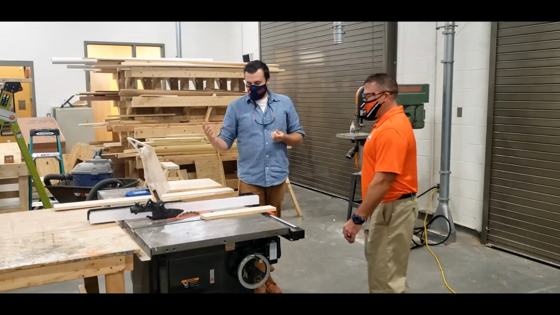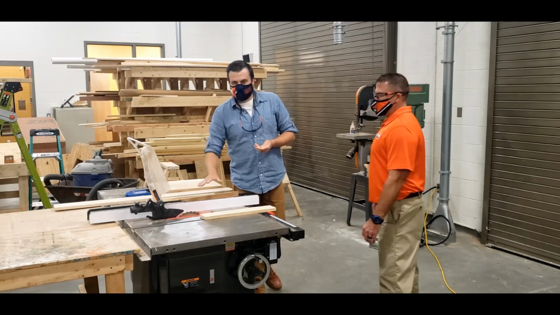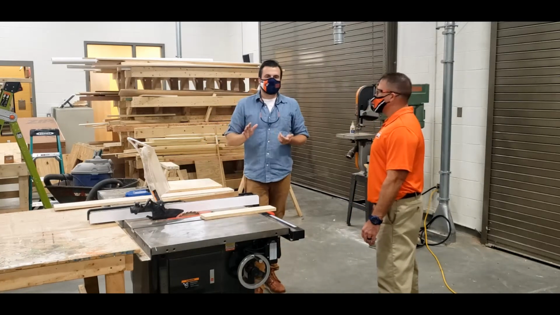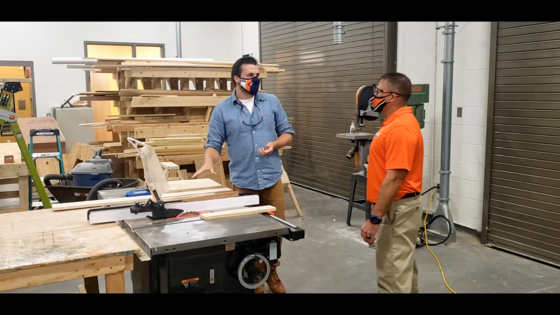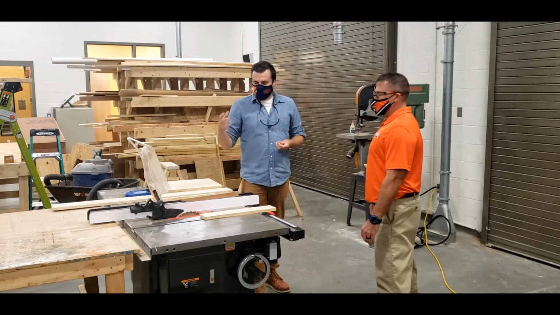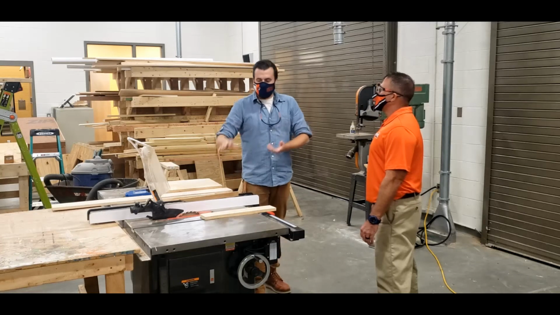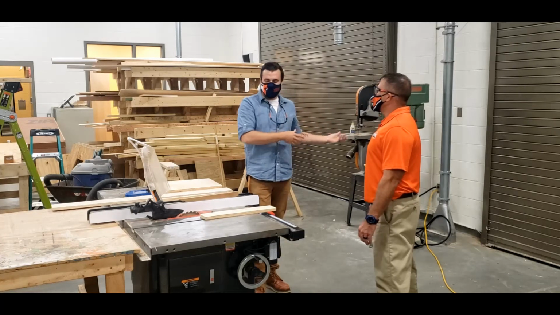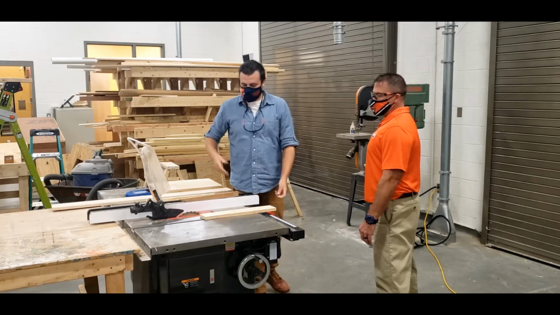So it's an awesome safety feature, but just because it's safe doesn't mean you want to learn bad habits. Because most people on a job site, they aren't going to have one of these. And so on a job site, if you go and touch a blade, that finger's gone. And so we want to learn good habits now, so that while we're safe, when you go on a job site, you'll also continue to stay safe.